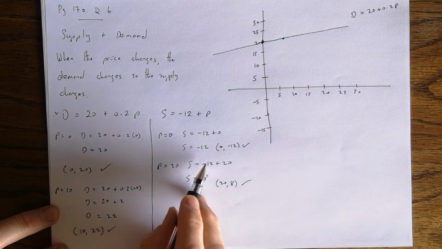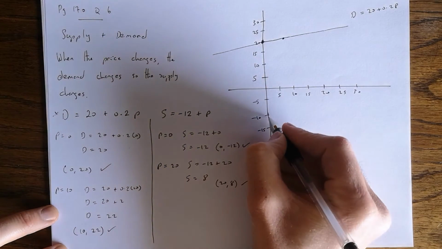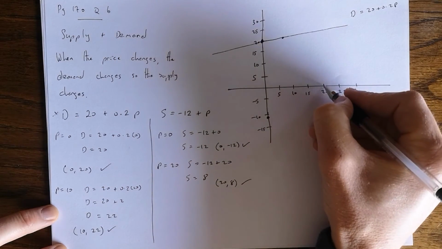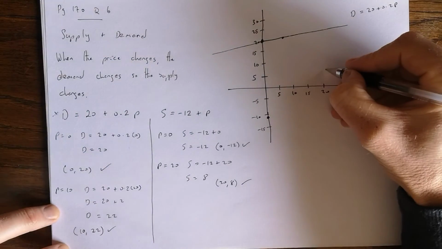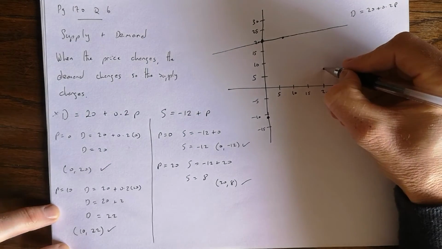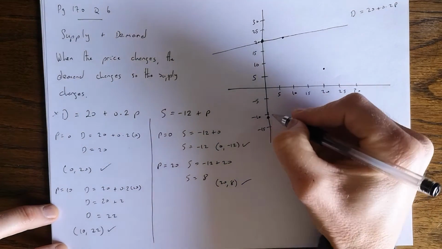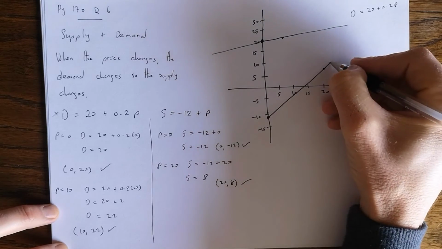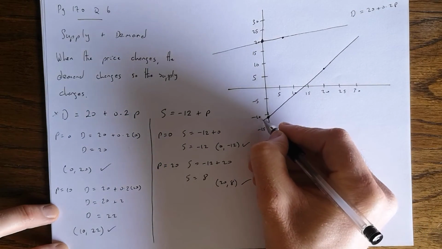Now I want to sketch this line, so the point 0, minus 12 is there, and then 28, so out to 20, up to 8, which is about there. So this line is going to look like that.